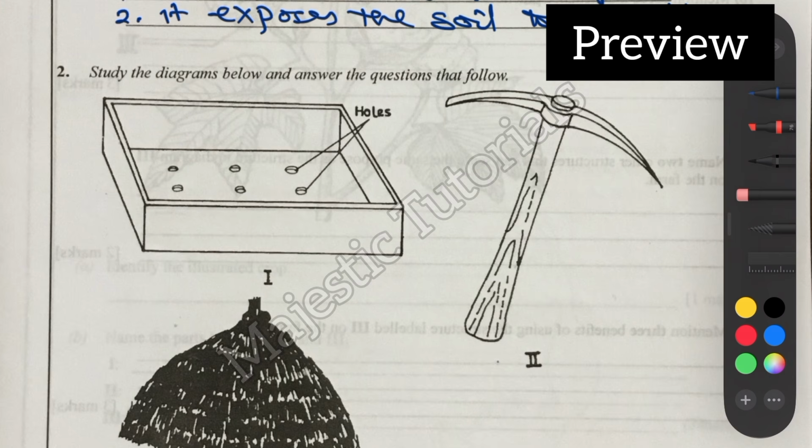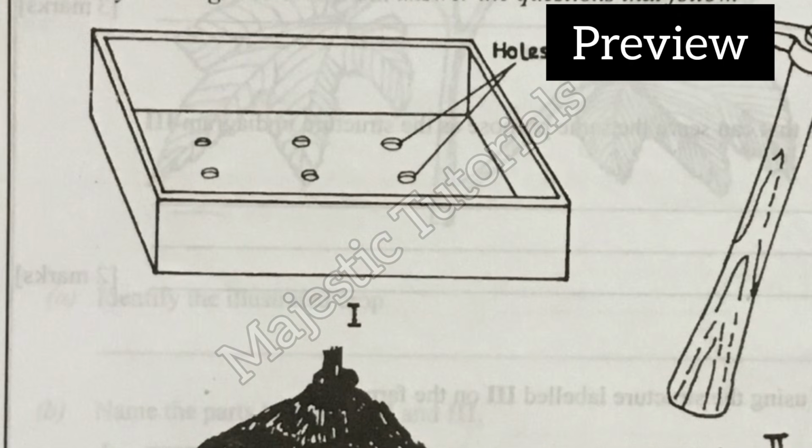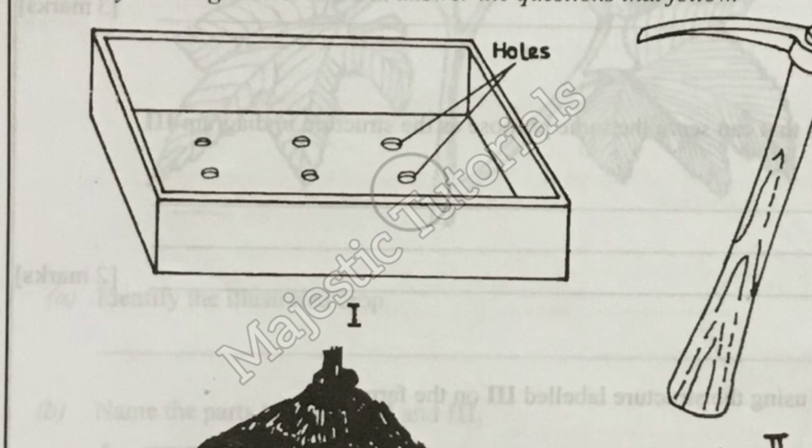So we have diagram 1 here. This diagram 1 is from poultry. And what you're seeing here, these holes are where you're going to slot in. This hole is where you're going to slot in eggs.